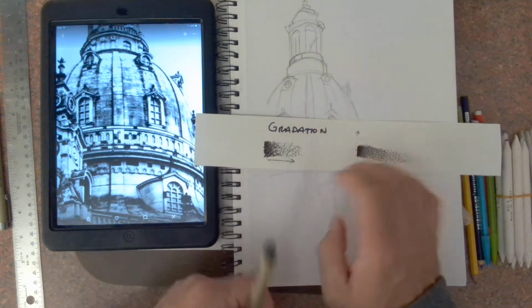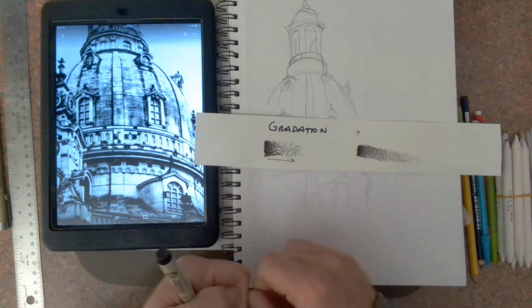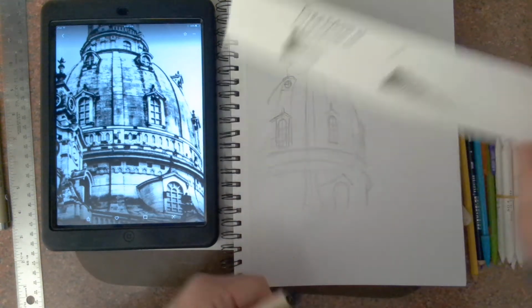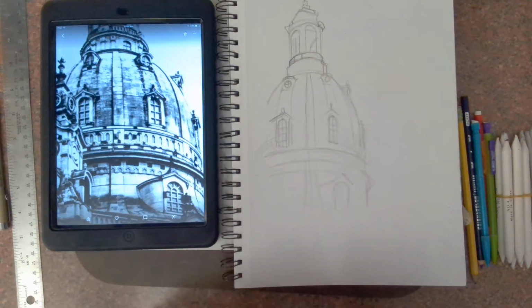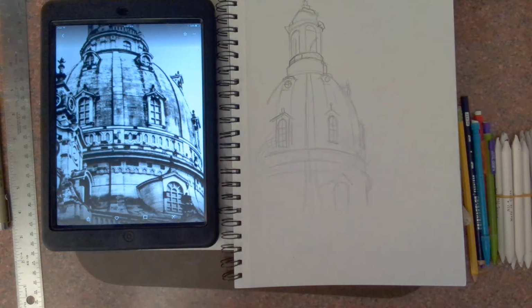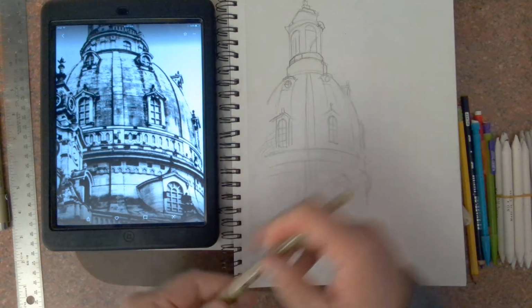Okay, so those are the three techniques that we're going to focus on. Hatching is kind of the same as cross hatching, except you just go in one direction, but that's good. Okay, so how do you apply this to your project? I would personally advise you to start off light and then continue to go dark.